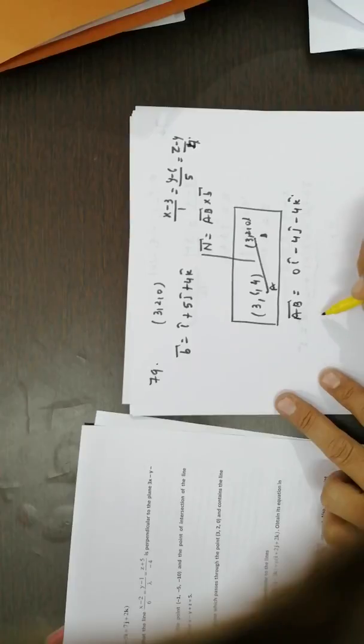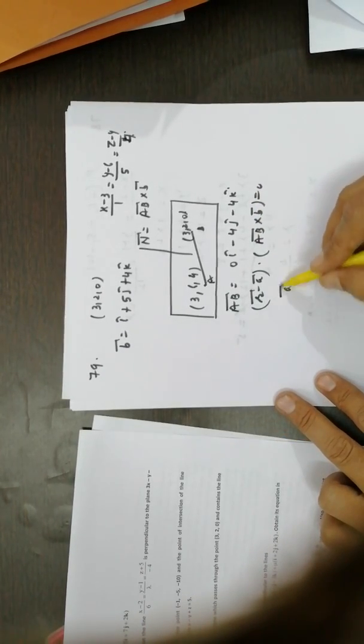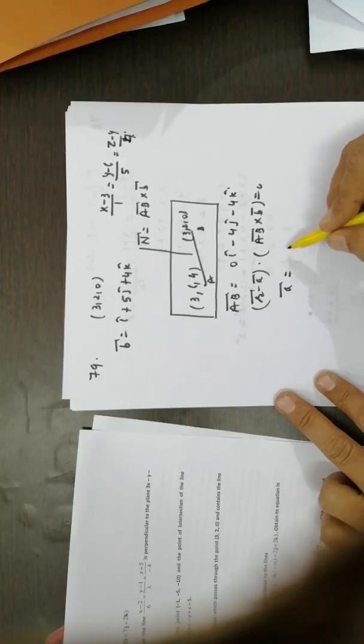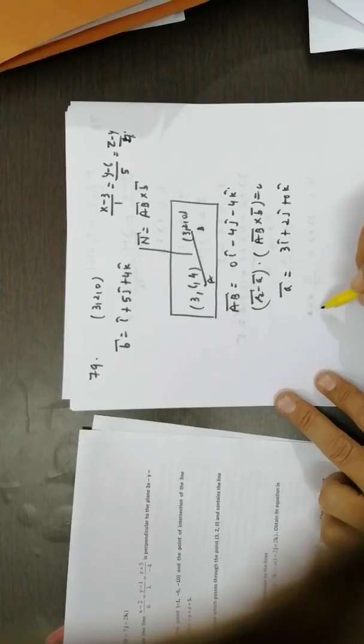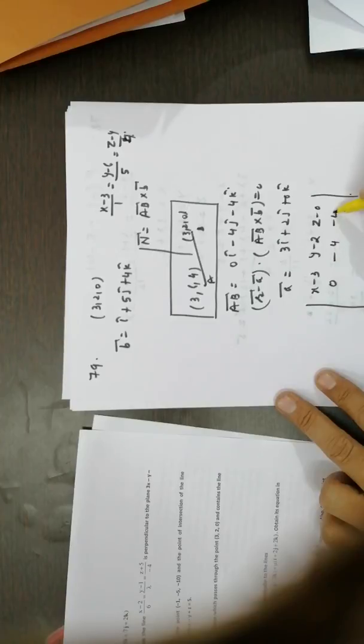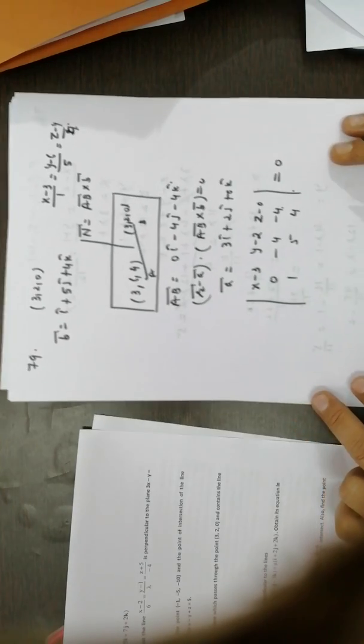So R minus A vector dot (AB cross B), taking A vector as 3i cap plus 2j cap plus 0k cap, gives the equation with x minus 3, y minus 2, z minus 0, and AB cross B with 0, 4, 4 and 1, 5, 4. So this we will get the equation.